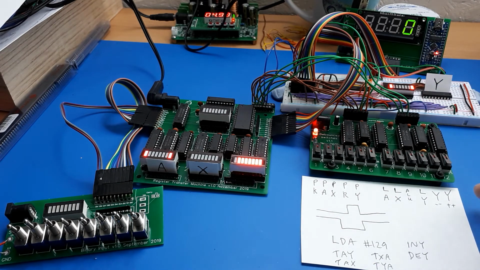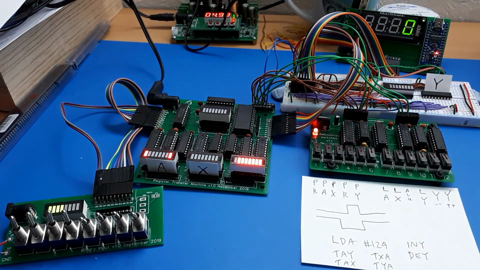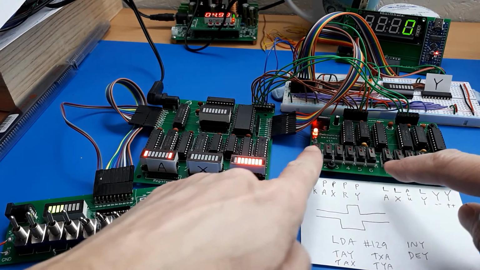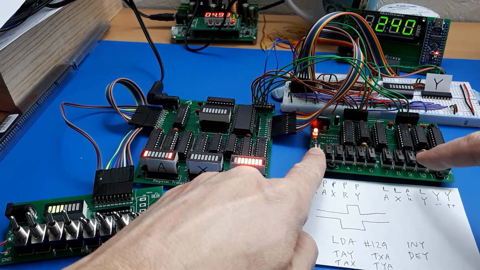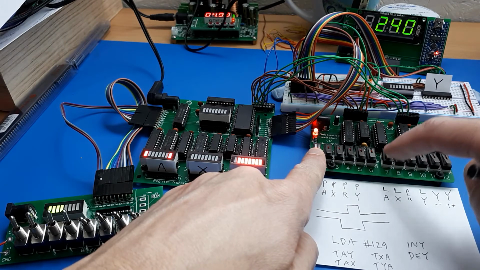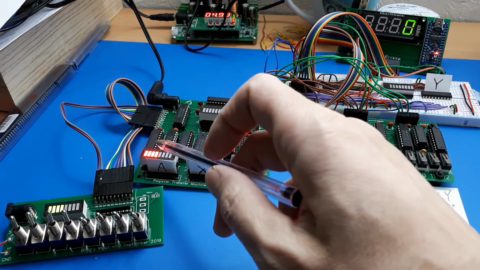So let's load Y with 0. There we are. So let's put 240 in there. So we'll publish the keyboard. Yep, it's got 240 in, and we will store that in A. So load A with 240. So there's load A immediate with 240.